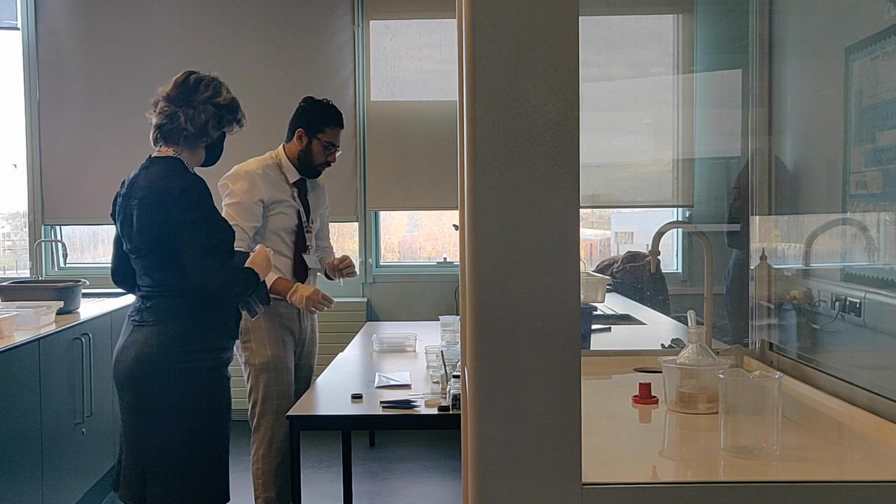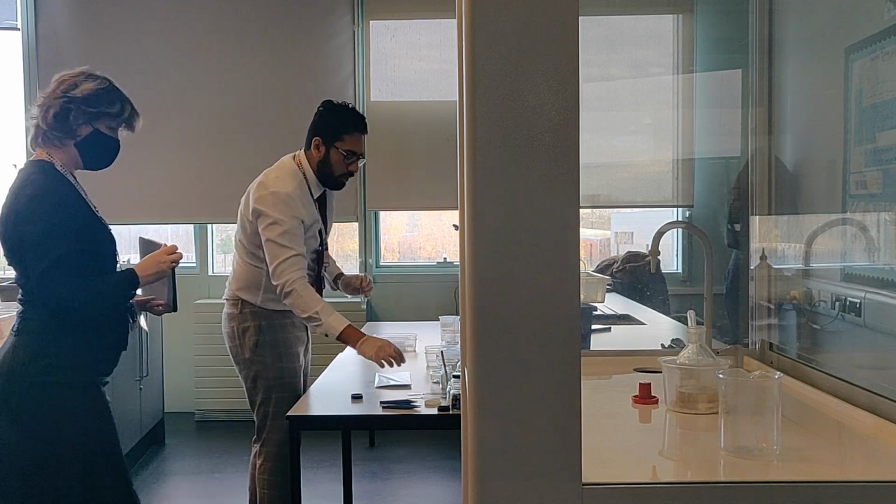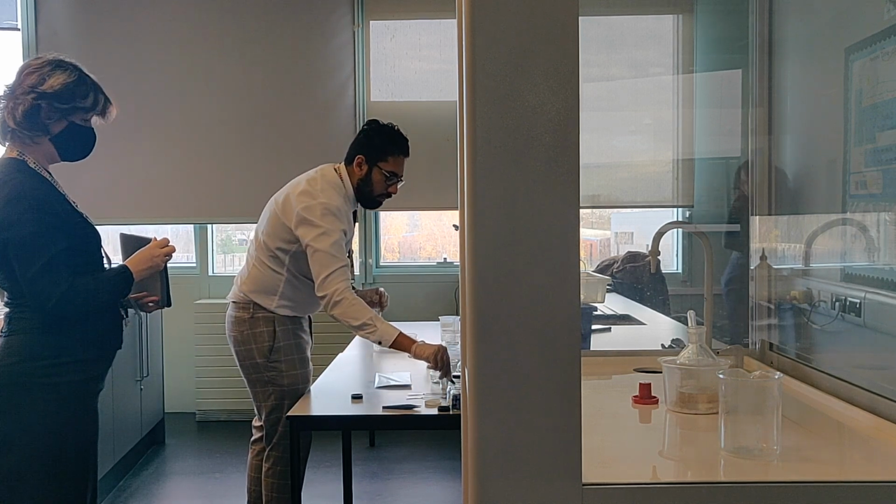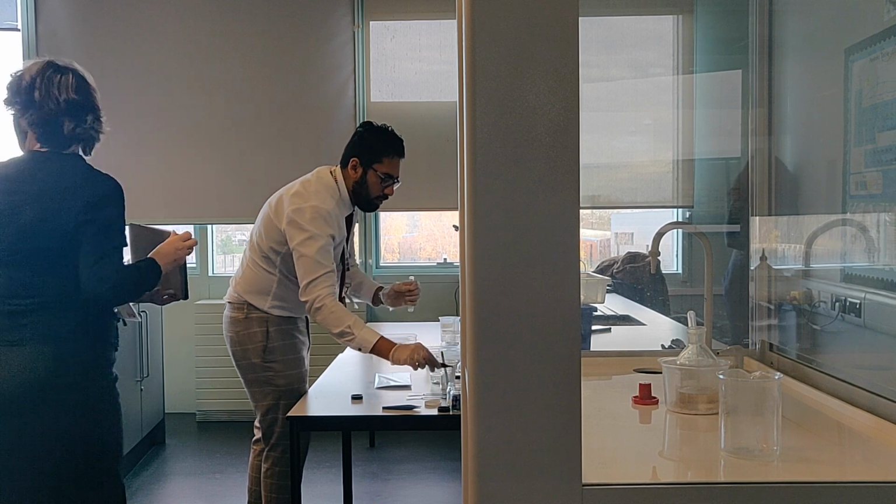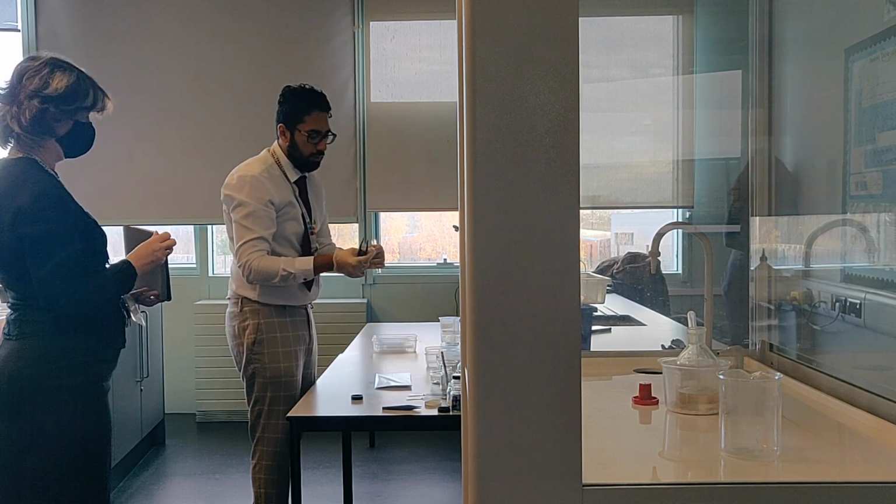Okay, so I'll do the same thing, but before I do, I need to get my filter paper and dip it, or add some drops of potassium dichromate.